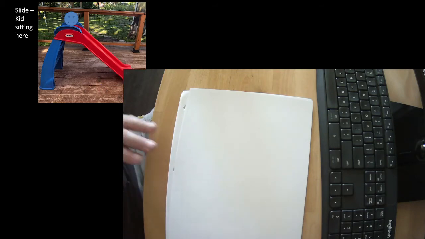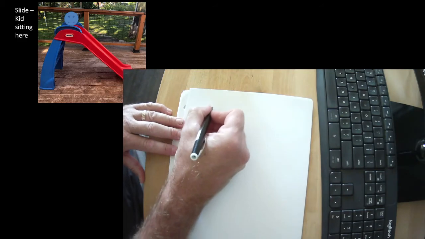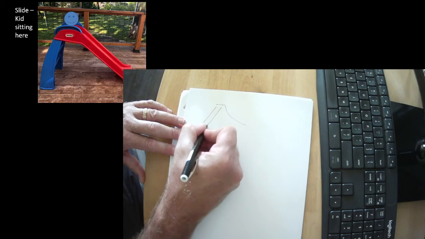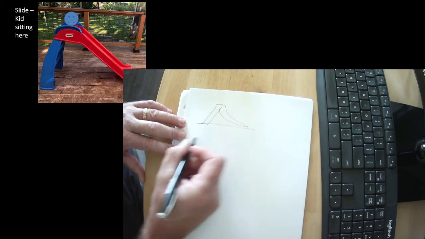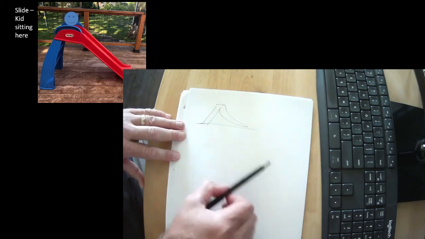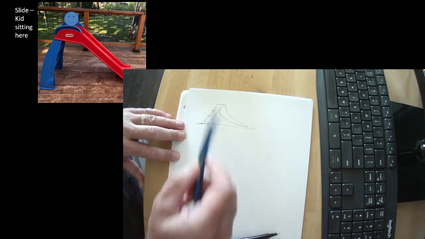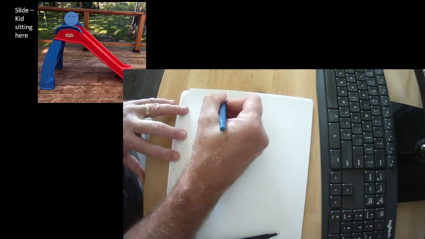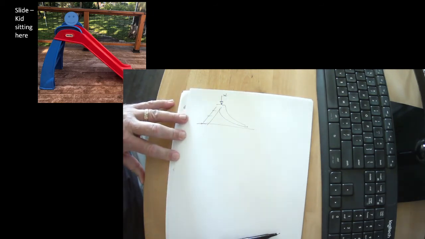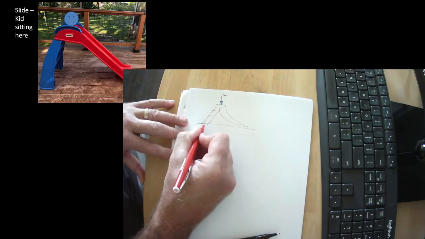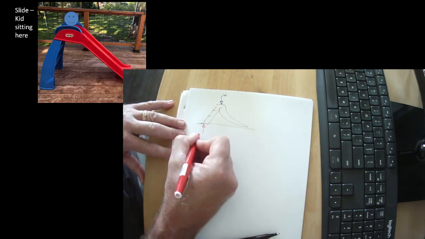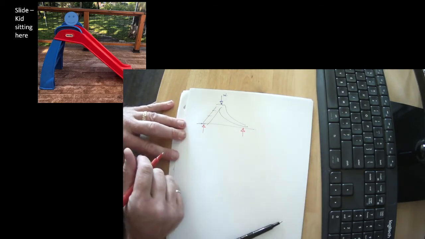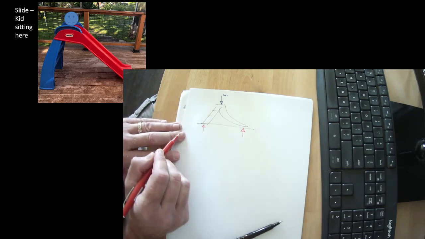Okay, this is an interesting one. I think I know where Shannon's going with this. It's a slide problem. We have a kid sitting on a slide. We have weight. We have two reactions, and we're going to neglect lateral loads for the time being. This is a very simple problem.